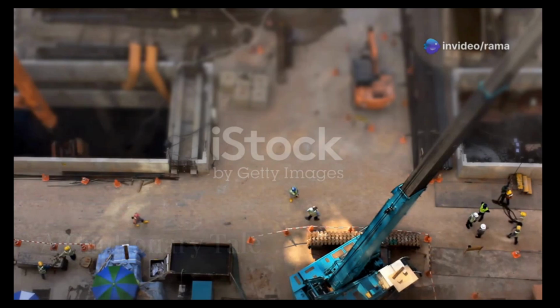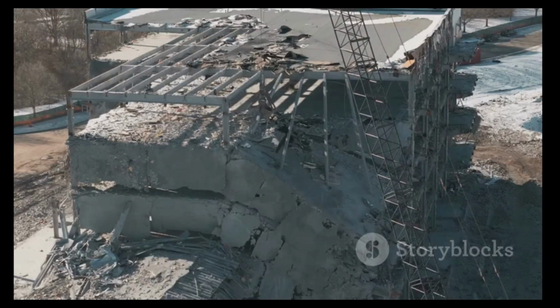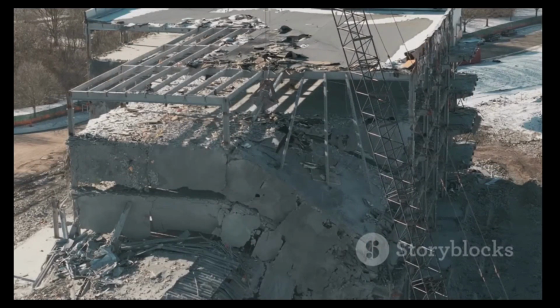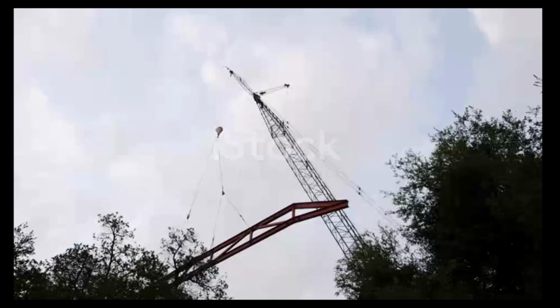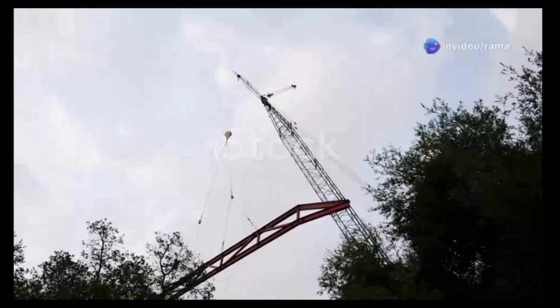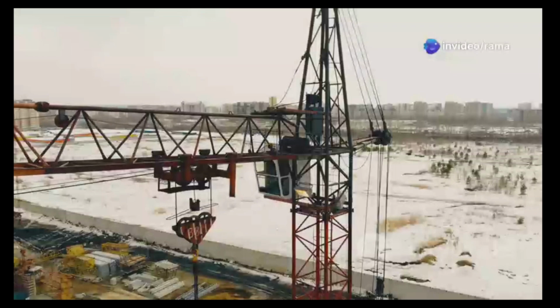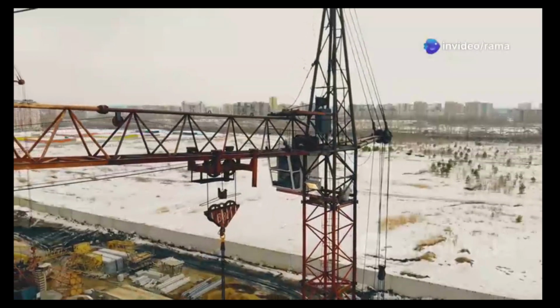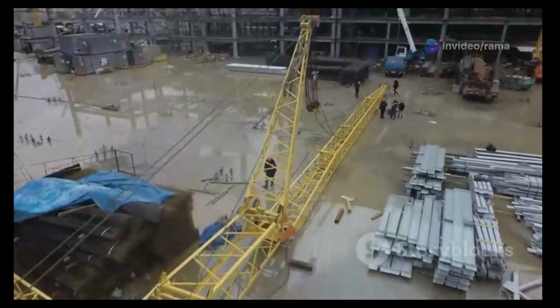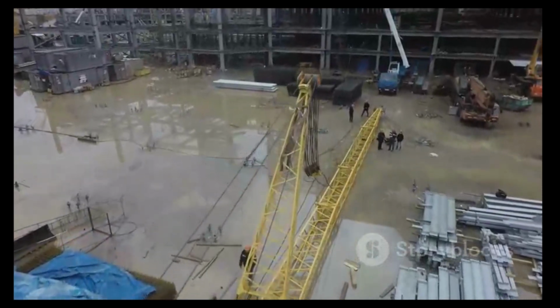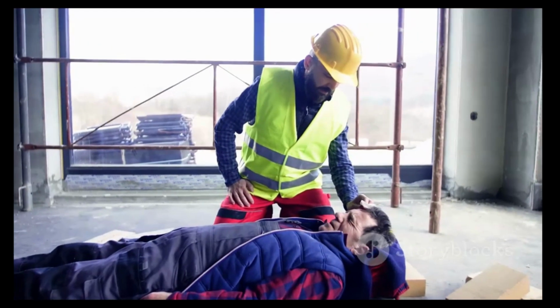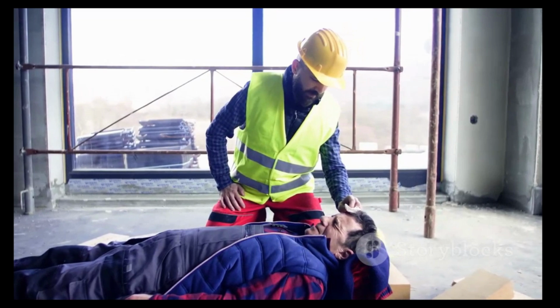Let's talk about a real-life example. A few years back, a construction site in Texas learned the hard way about overloading. They were using a jib crane to move heavy steel beams, pushing it beyond its limit. The pressure was too much for the crane to handle. The jib buckled, sending the beam crashing down on a group of workers below. Thankfully, no one was killed, but several workers were seriously injured.